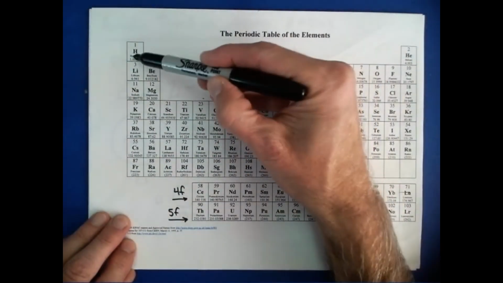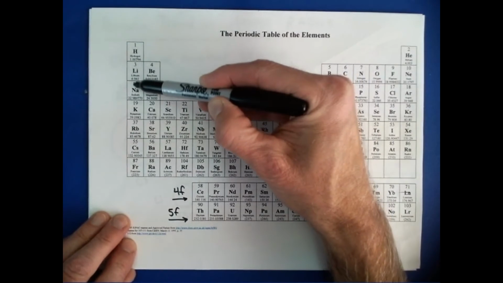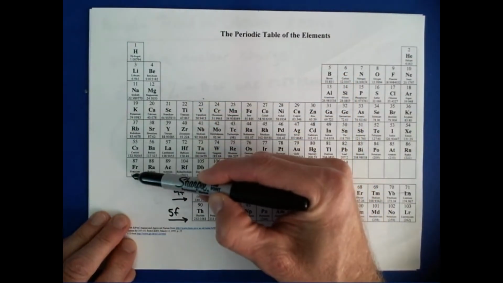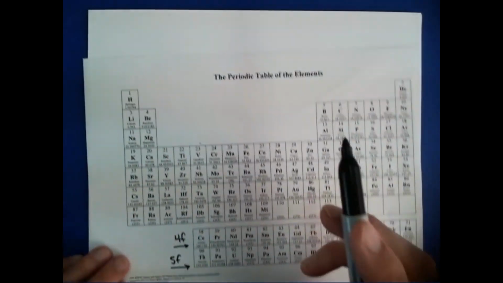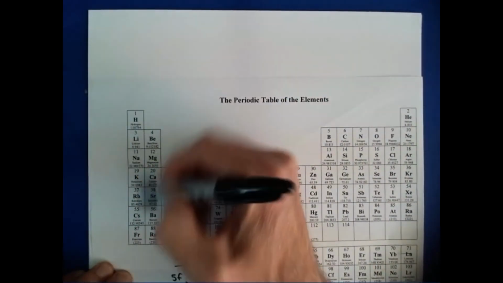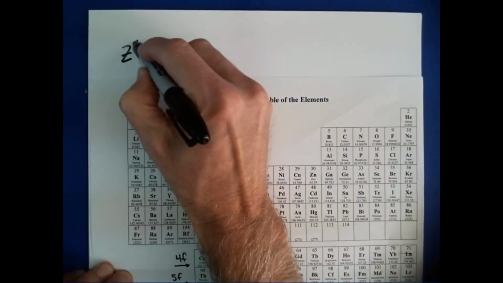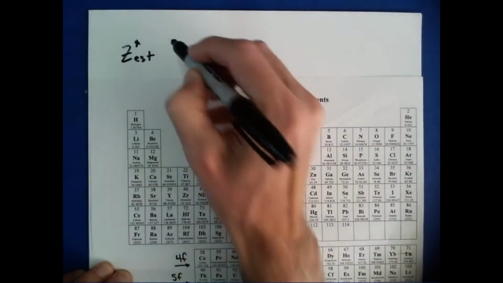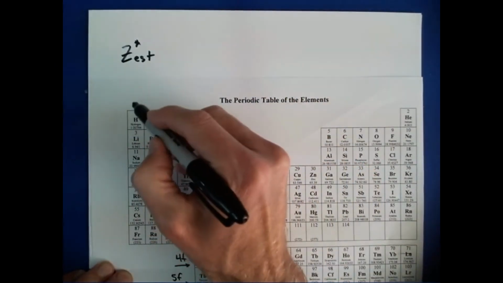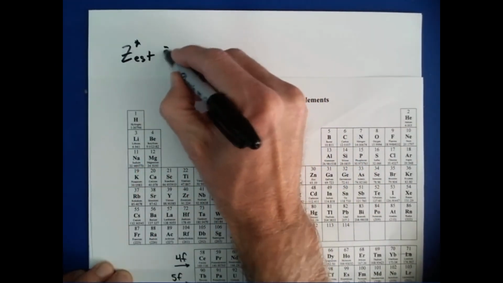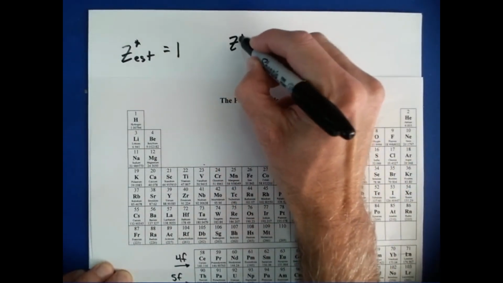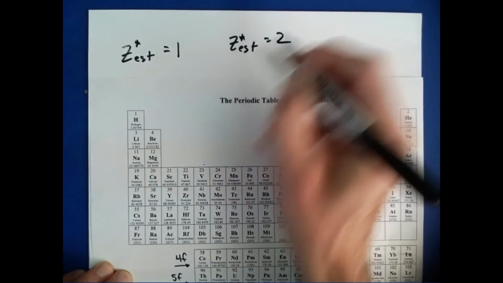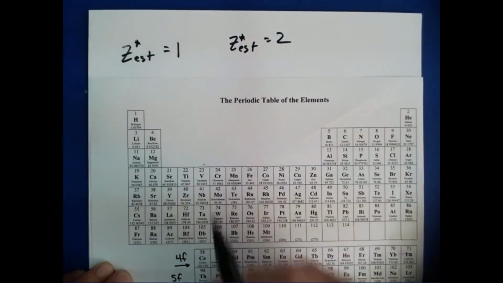Now we're going to ask the question, what happens to atomic radius as you go down a group? This question is actually quite easy to answer if we recognize that in any particular group, the effective nuclear charge that we estimate is going to be the same. For the alkali metals, Z star estimate ends up being 1, and it ends up being 2 for the alkaline earth metals.